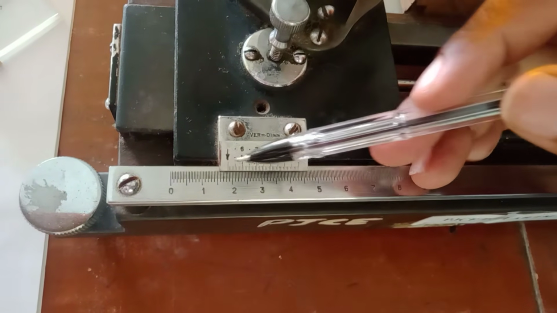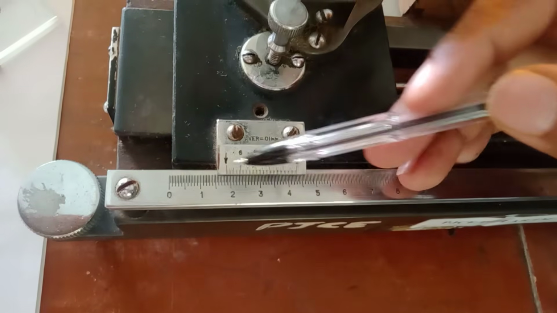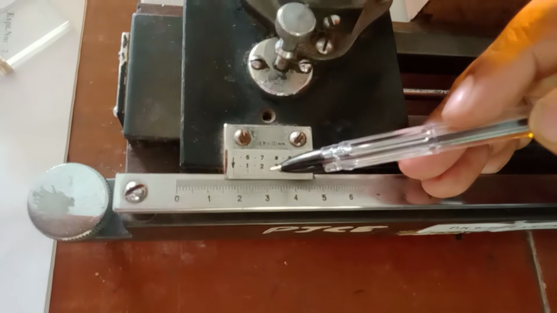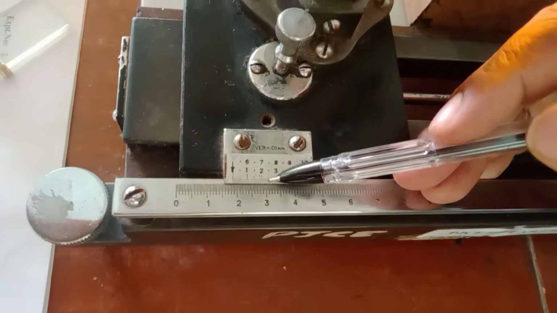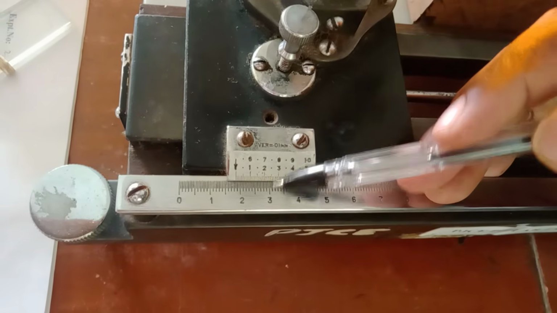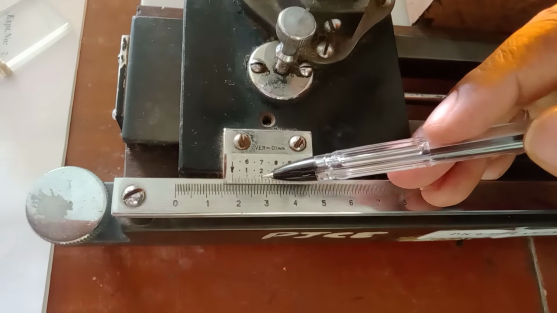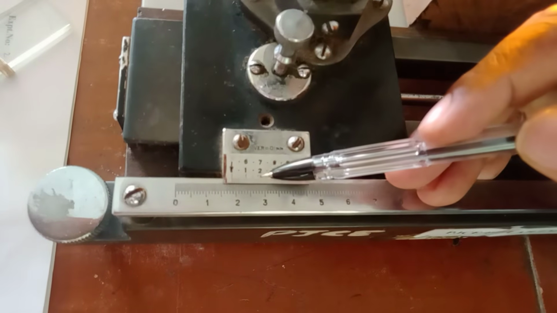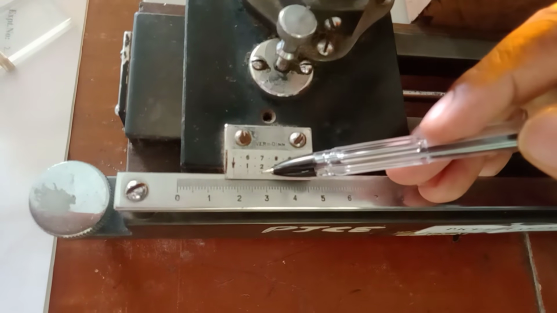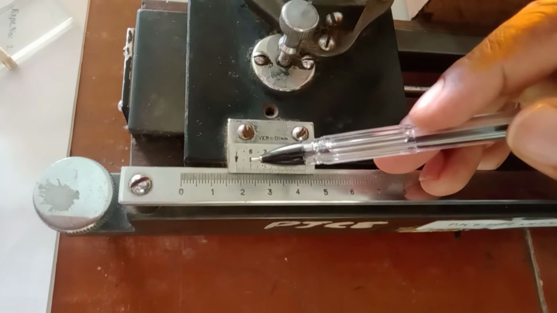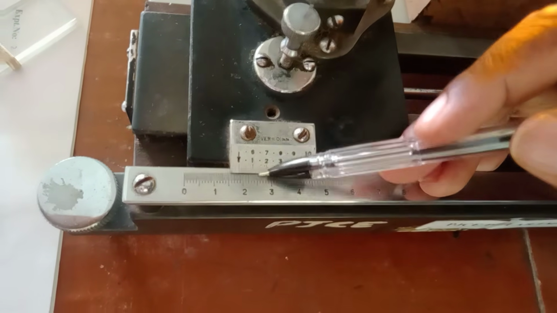So from this, how the measurement is taken, you just focus on this particular Vernier alone. Among the Vernier lines, some 50 lines are there in this lower part. Among these 50 lines, any one line exactly coincides with a main scale line. Suppose the 20th line exactly coincides, it means the Vernier coincidence is 20 divisions. Suppose the 15th line coincides, then 15.